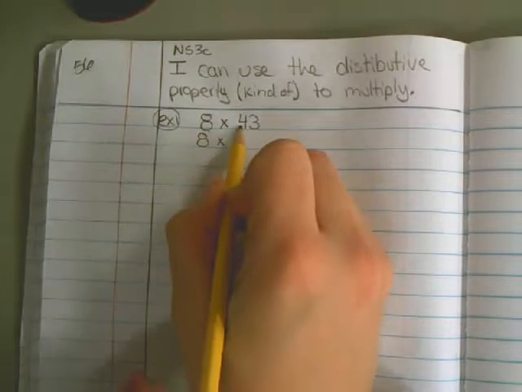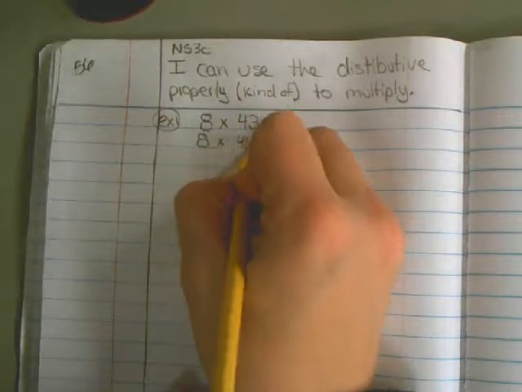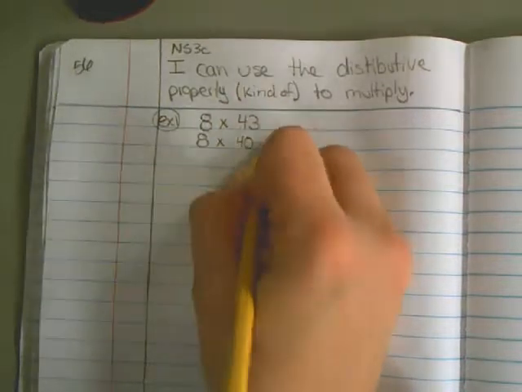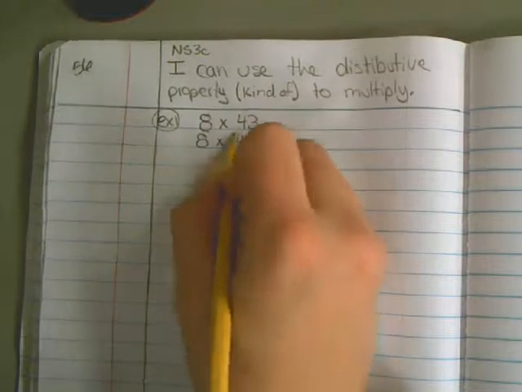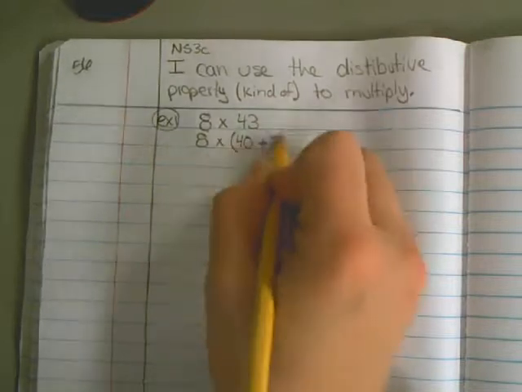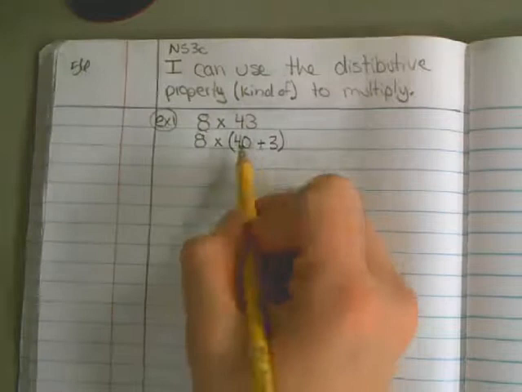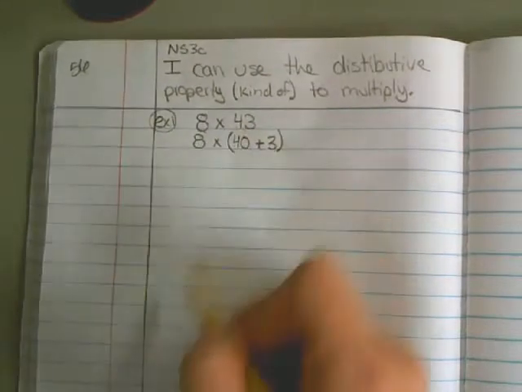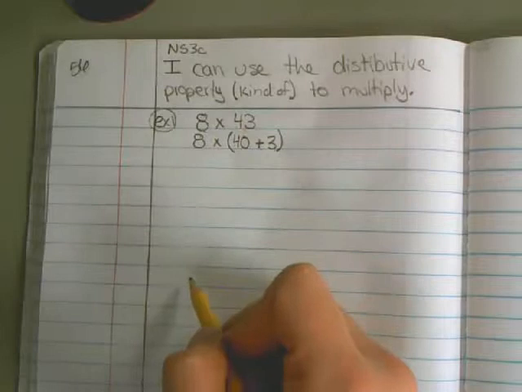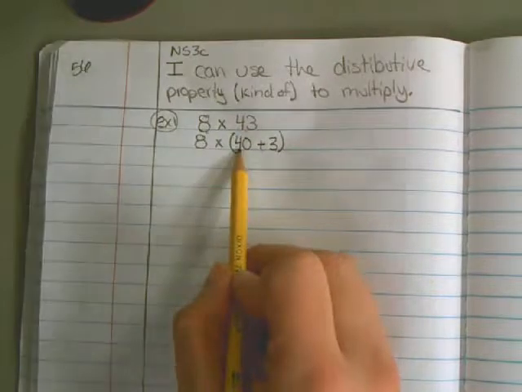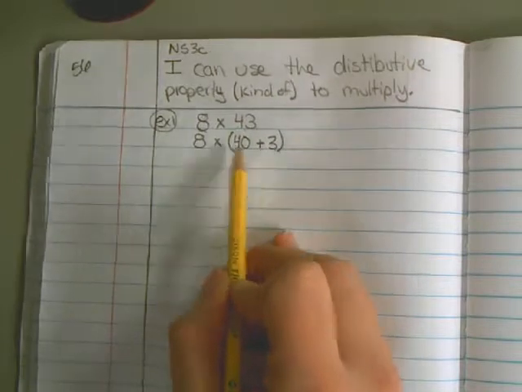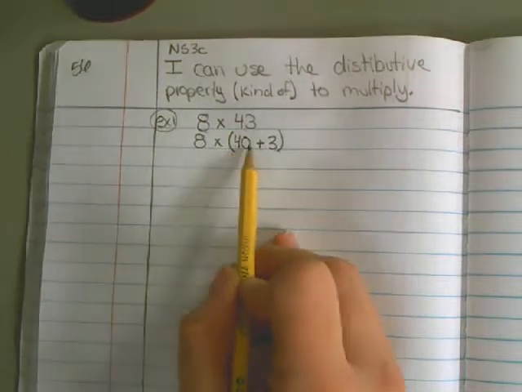We can say 43 means you have 43 ones, but it also means you have 40, as in 4 tens, plus 3 ones. So 40 plus 3 ones is another way that we could look at 43. Okay? So that's a pretty simple concept. You're just separating out the tens and the ones. So 4 tens, or 40, plus 3 ones.